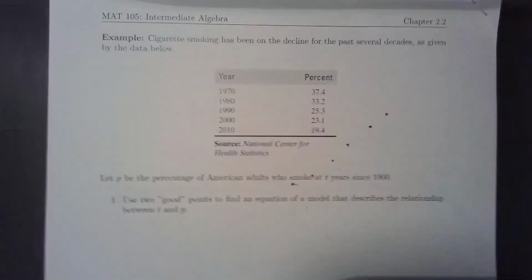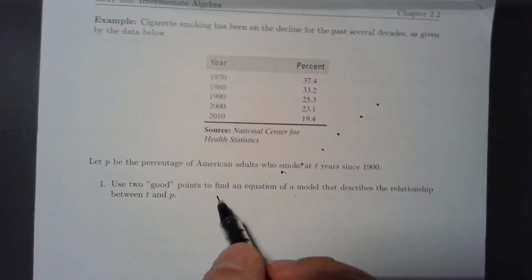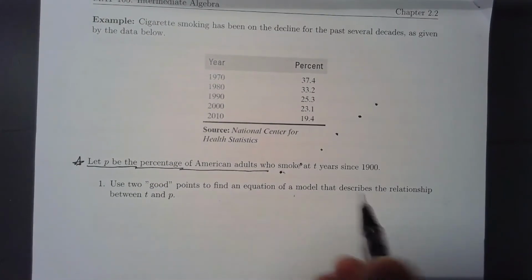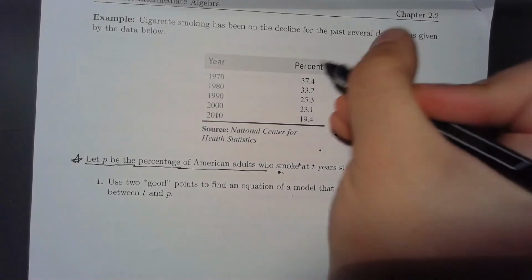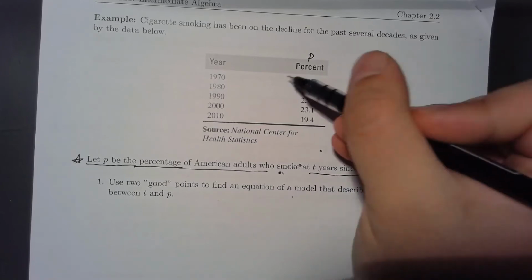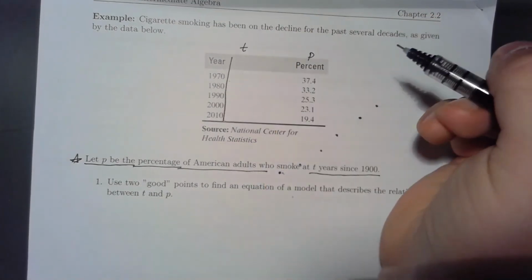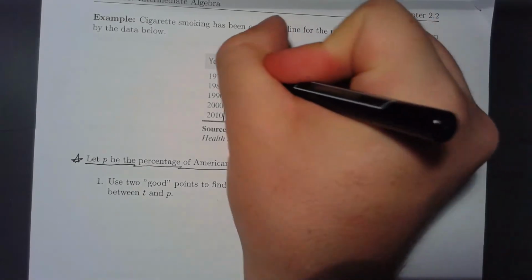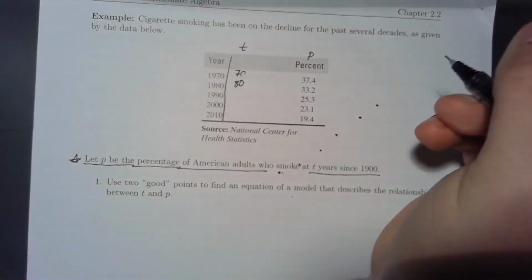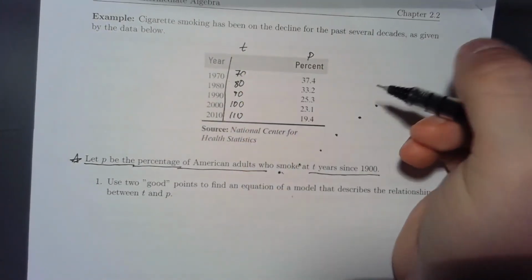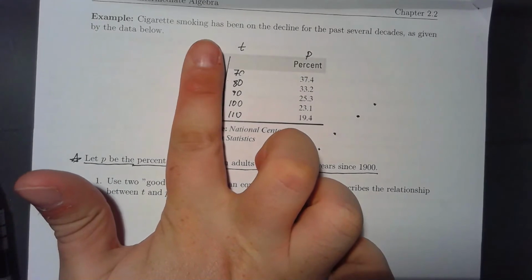Now here's the variable description. P is the percentage of American adults who smoke, and that's what this data is. T is years since 1900. This is the year, so T is the number of years since 1900. So 1970 is 70 years since 1900, 1980 is 80 years, and so on: 90, 100, 110. So my data is going to be these 2 columns right here.